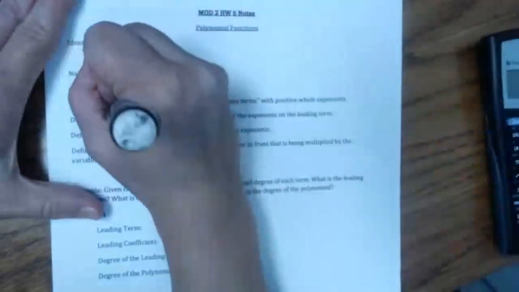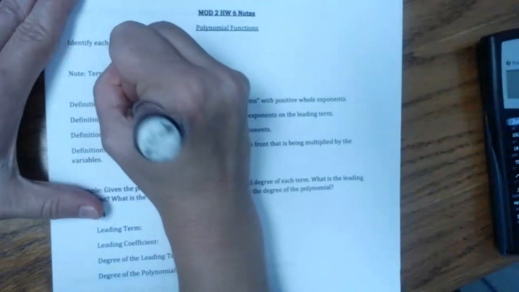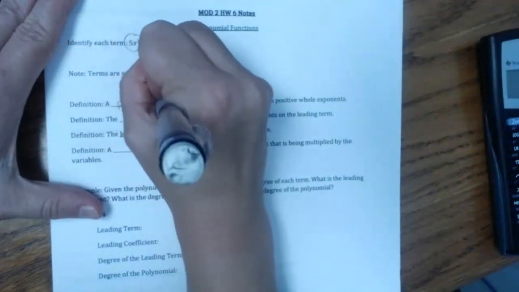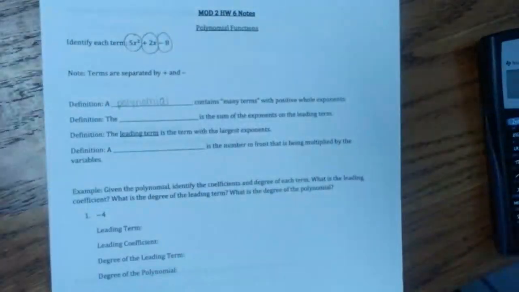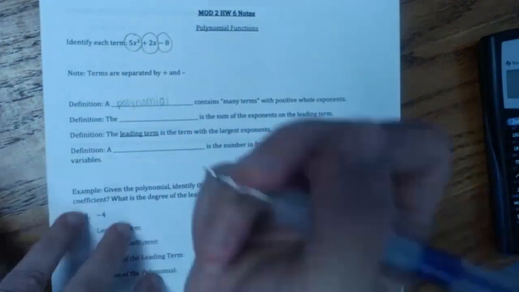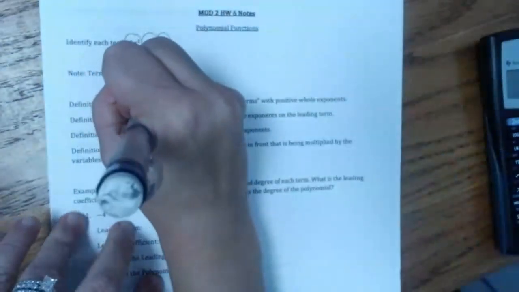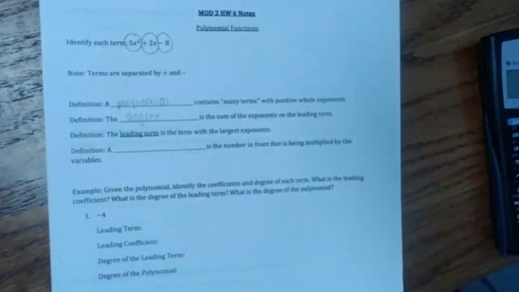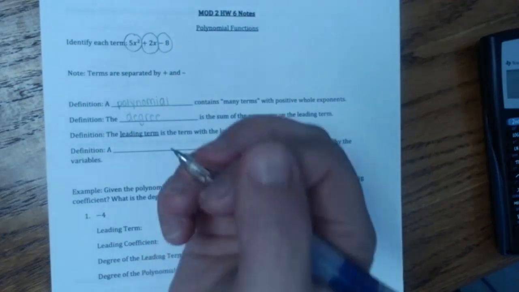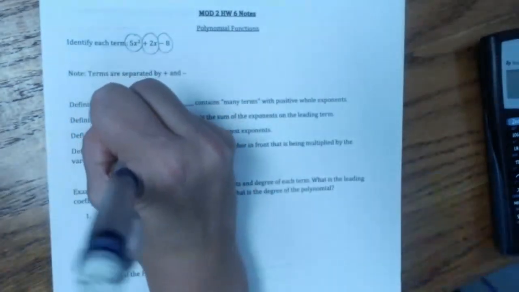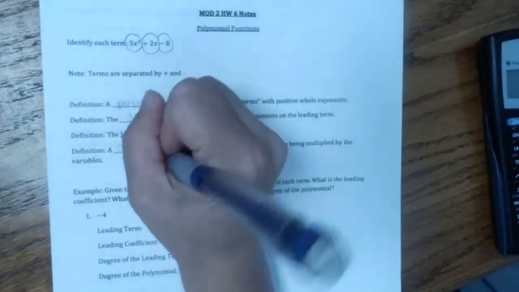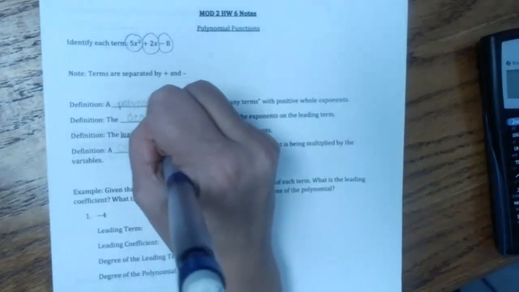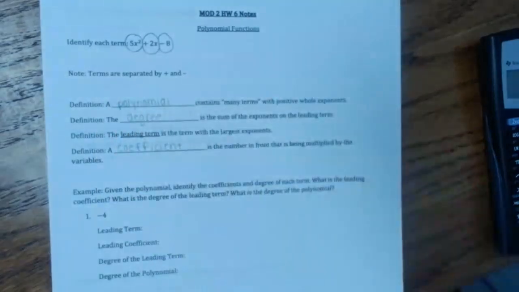So a polynomial contains many terms with positive whole exponents. The degree is the sum of the exponents on the leading term. The leading term is a term with the largest exponents, and a coefficient is the number in front that's being multiplied by the variables.